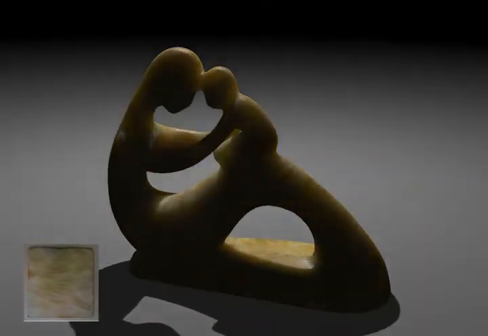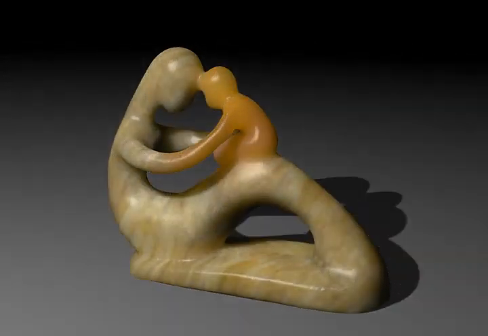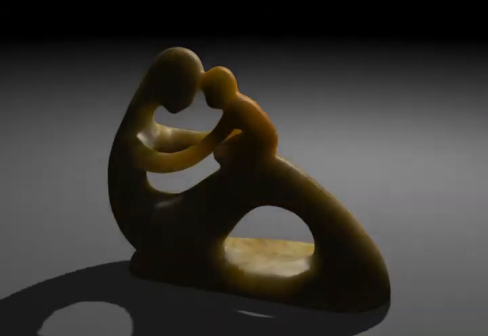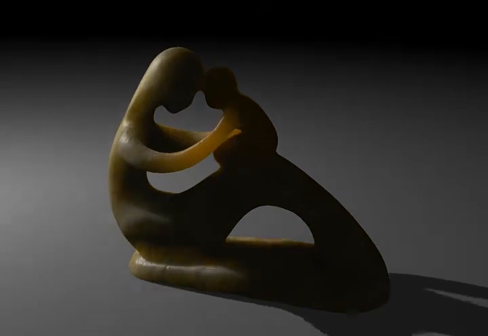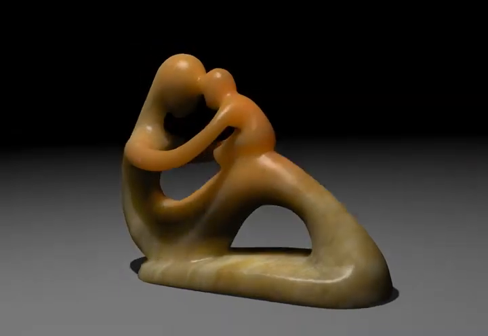Here we show a statue rendered with measured jade material. We blend the jade materials with measured yellow wax. With different blending weights and spatial variations, the resulting BSSRDF exhibits realistic subsurface scattering effects. The transition between both materials is automatically dealt with by our representation.